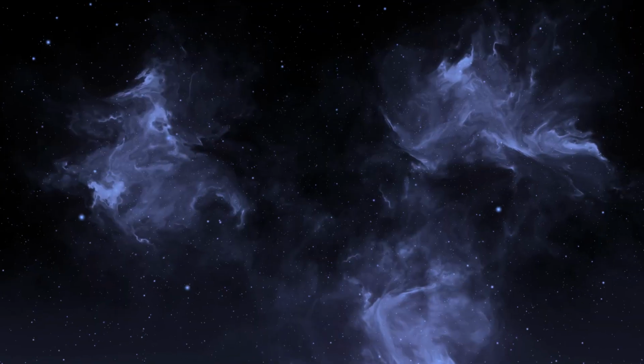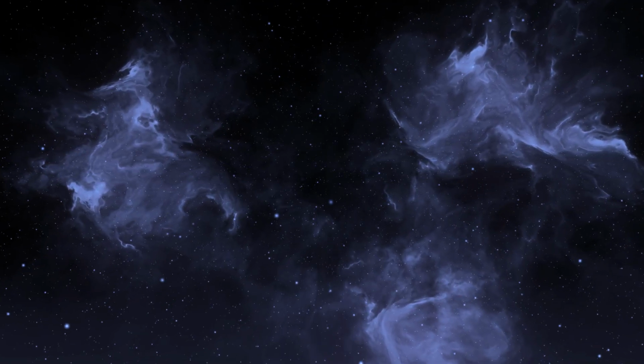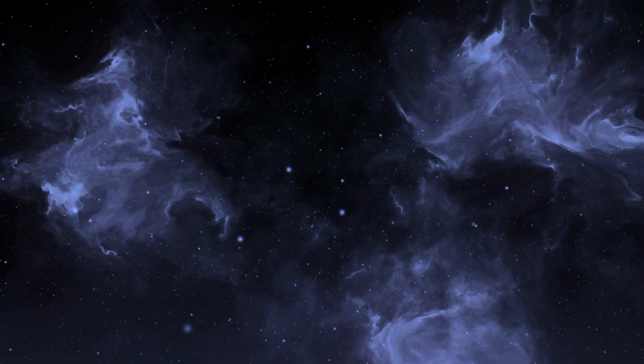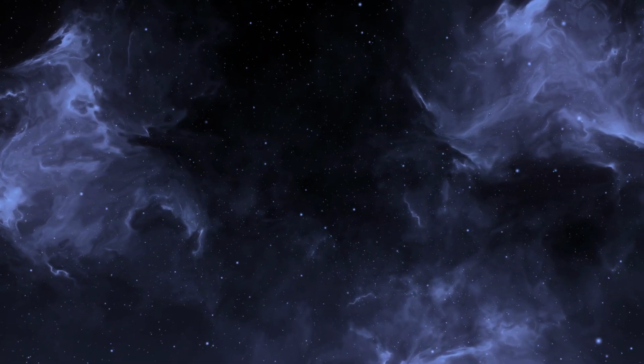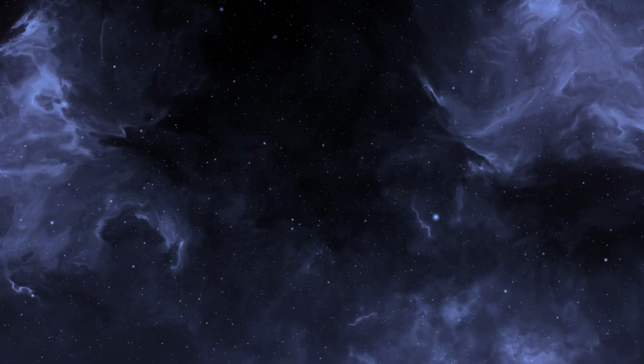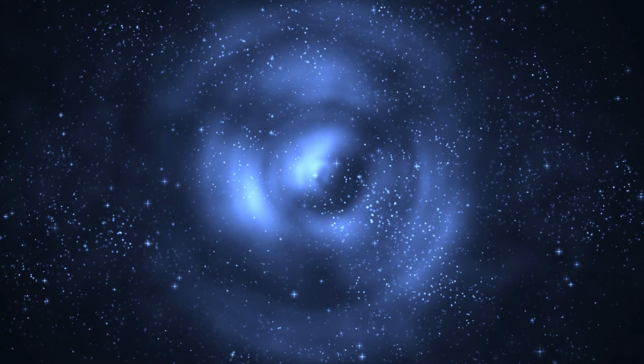When matter such as gas, dust, or stars gets too close to a black hole, it becomes trapped in the black hole's extreme gravitational pull. Rather than plunging directly into the black hole, this material often forms an accretion disk, a spinning disk of matter that spirals inward.